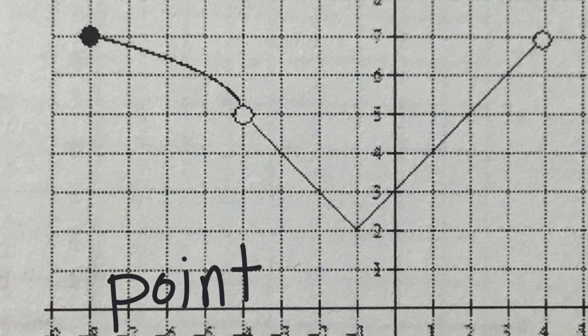Okay? The reason we can tell it's a point discontinuity is if we follow the graph towards that value, right? So if we go towards it, what does the y value go towards? Right, that's going to be looking like a y value of 5.